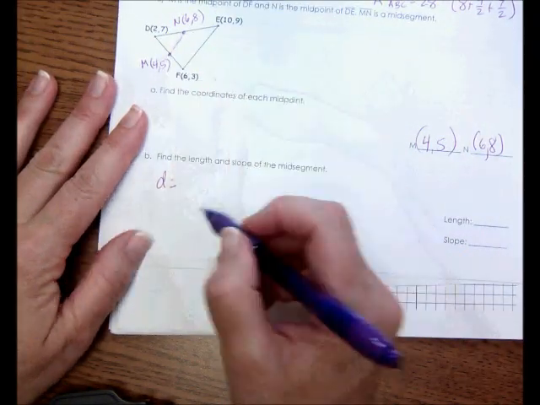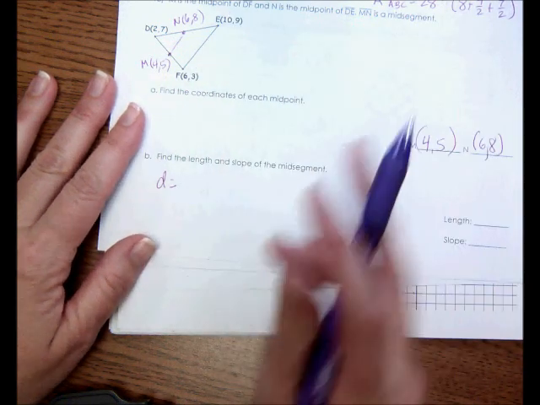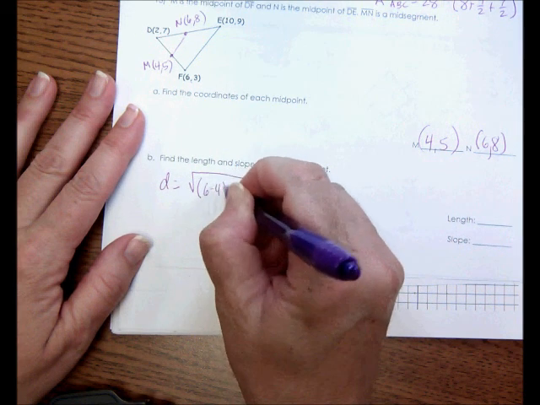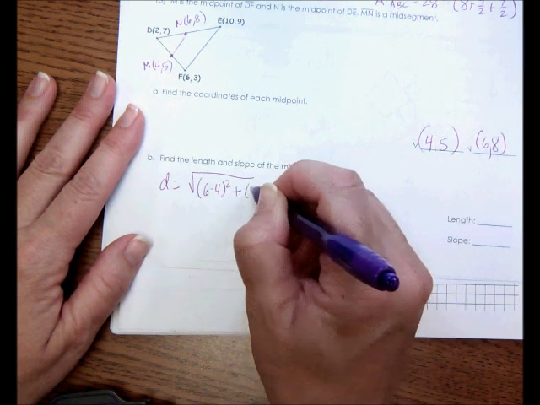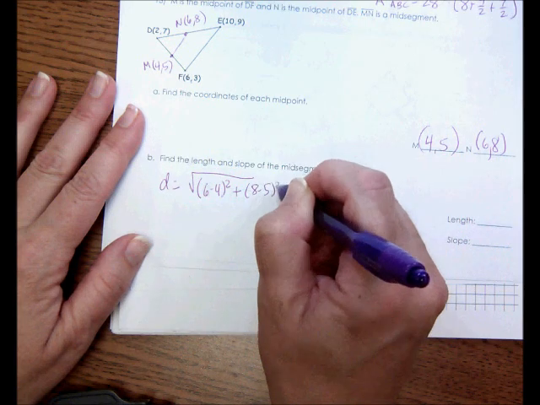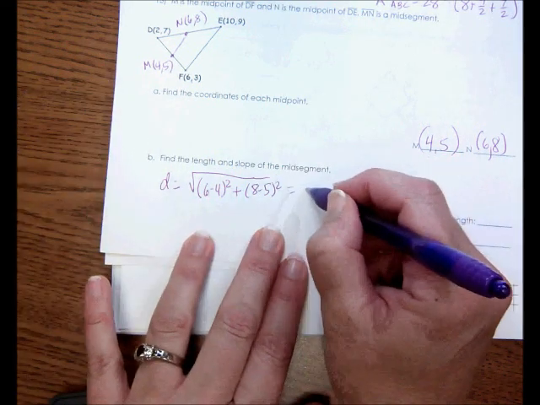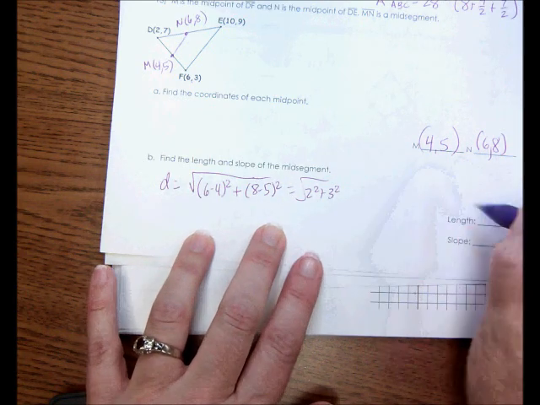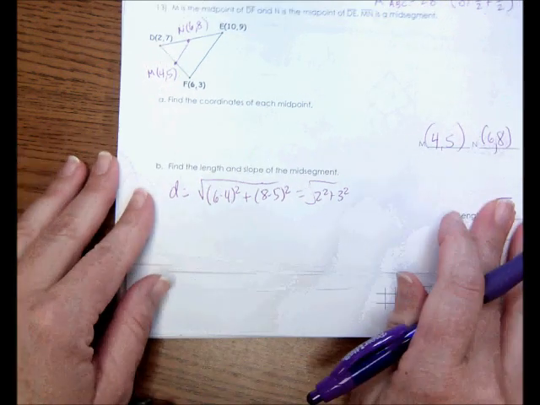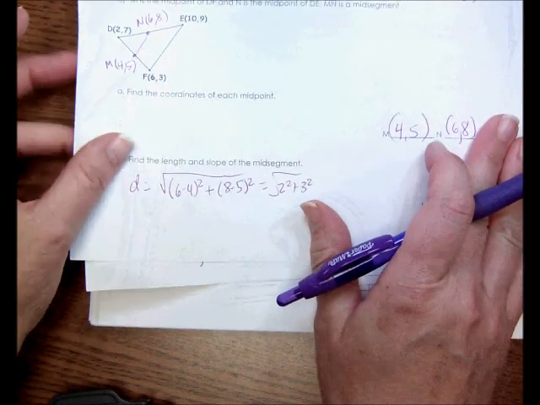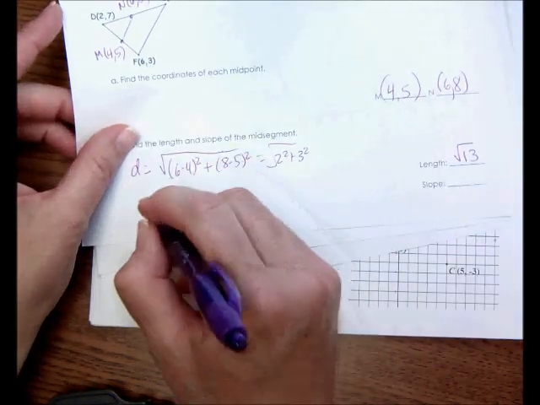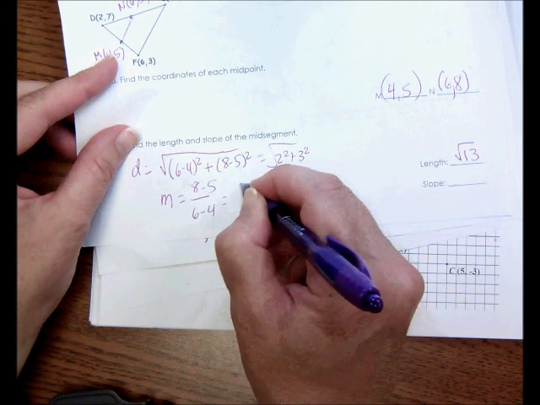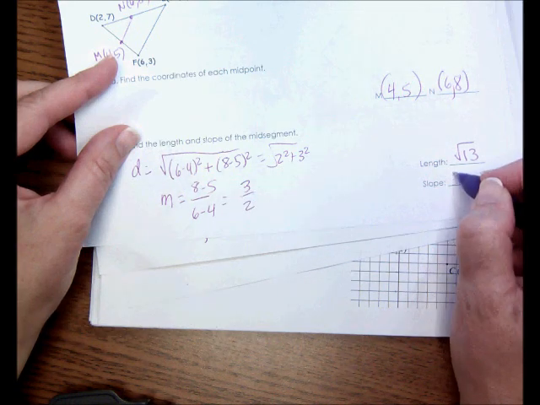Okay? And I can use these points, or I can find half of the third side. Either way is fine. So I would have 6 minus 4 squared plus 8 minus 5 squared, which would equal 2 squared plus 3 squared. And that would be 4 plus 9, which would be the square root of 13. And to find the slope, what we would do is the change of y, 8 minus 5, over the change of x. And so it's going to be 3 halves.